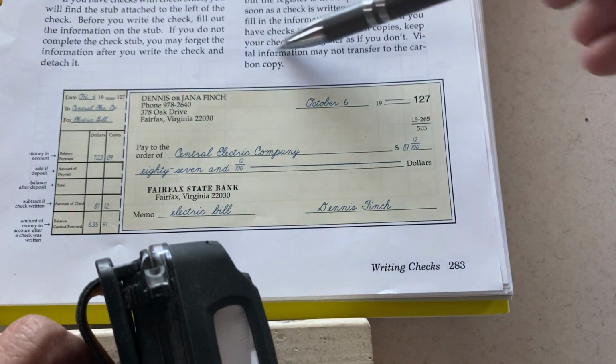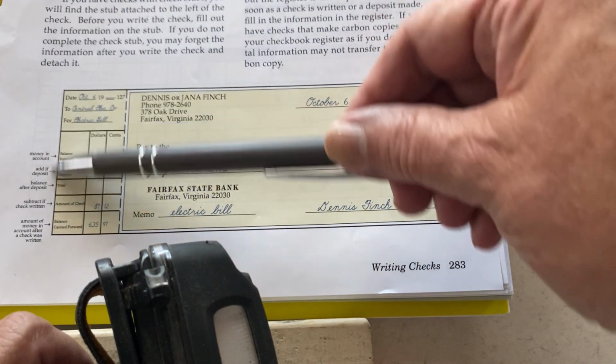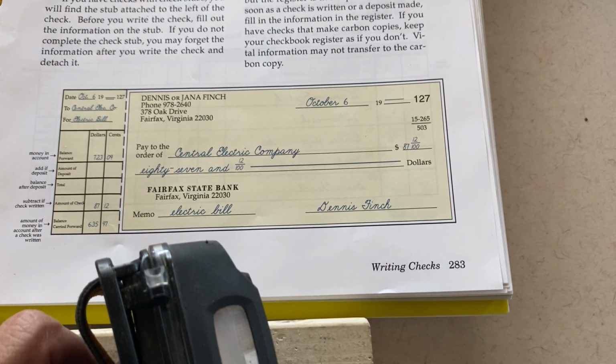And some are on the top. Mine on the top, these are on the sides. And some have carbon copies. But if you have a carbon copy, the carbon copies don't come through that well, and you have to look and think, why did I write this? I can't even see it on there. So it's always good to keep a register. And this is the register at the side here. Let's keep the register, then you can know what checks you wrote.